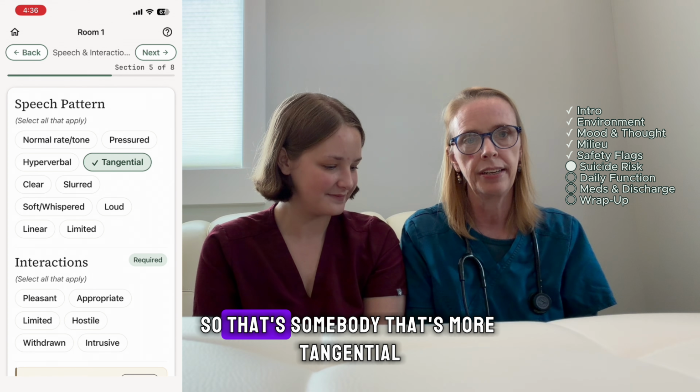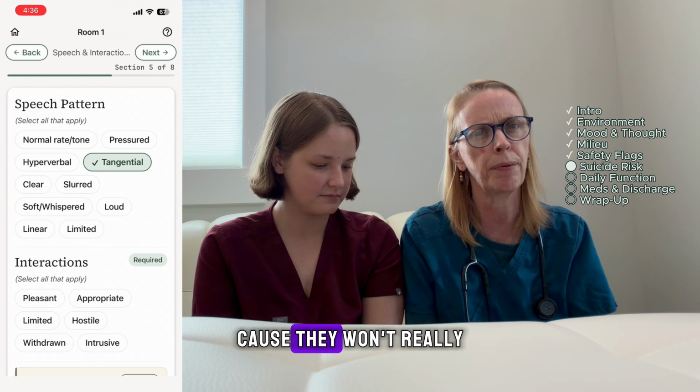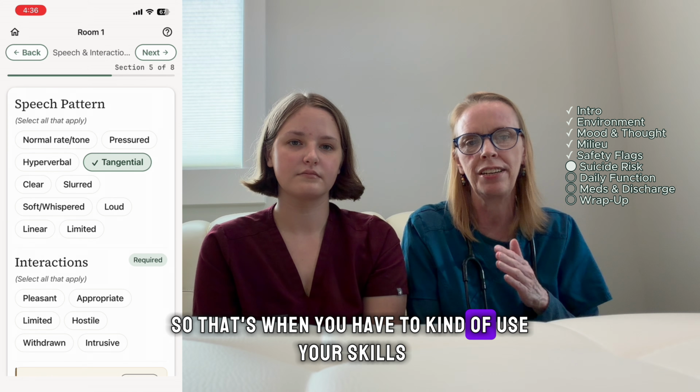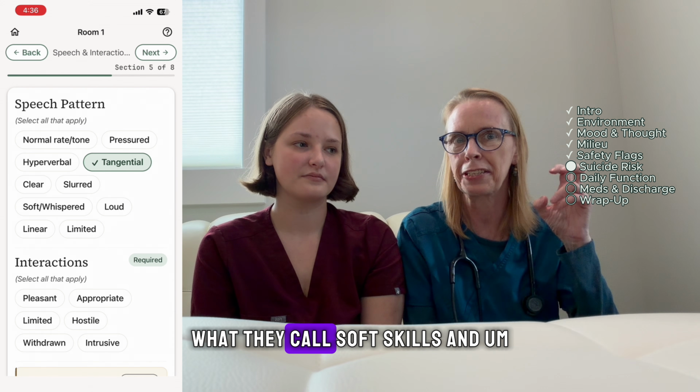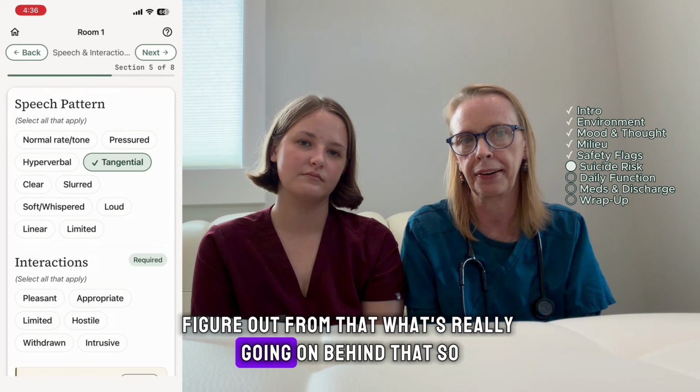Okay, so that's somebody that's more tangential. And it's harder to assess those people because they won't really be capable all the time of answering direct questions. So that's when you have to kind of use your skills, what they call soft skills, and figure out from that what's really going on behind that.